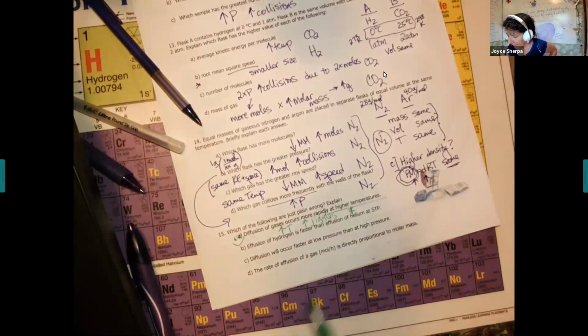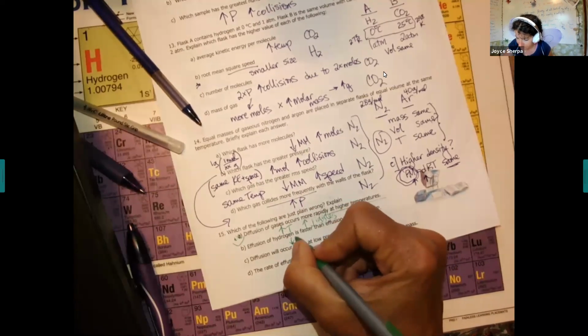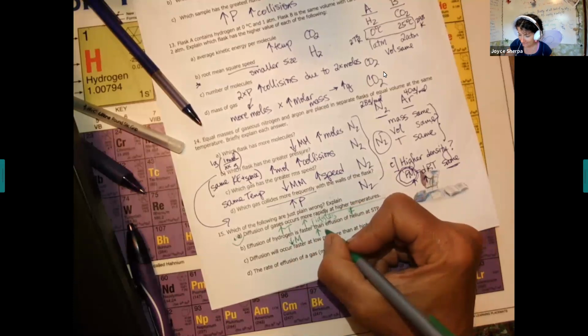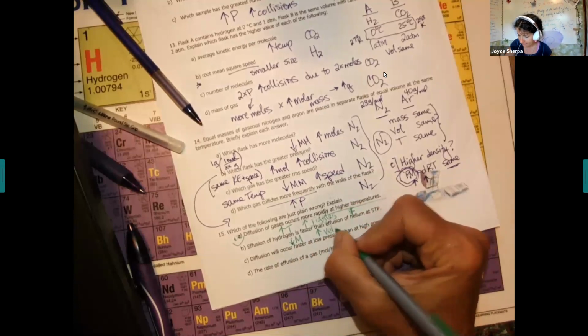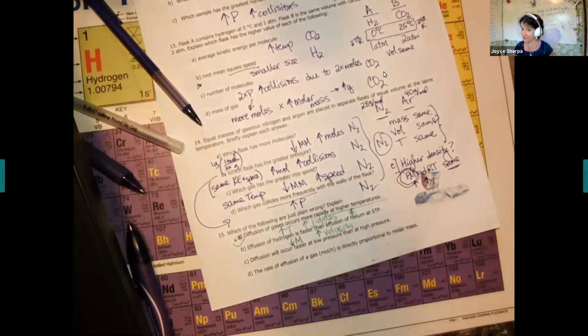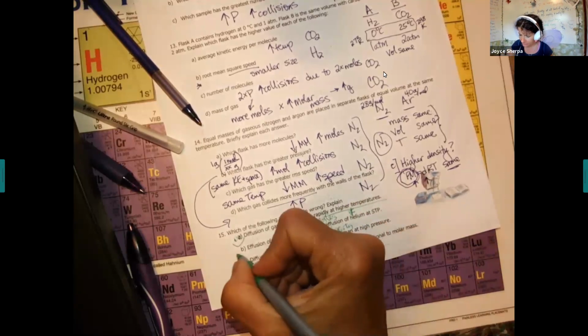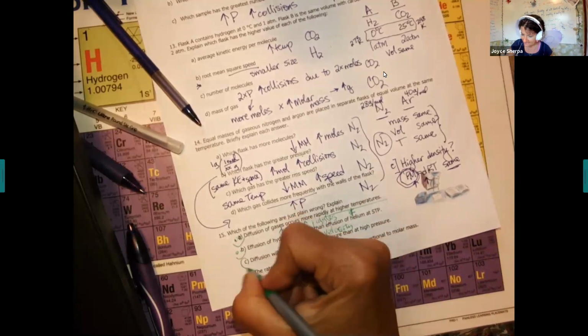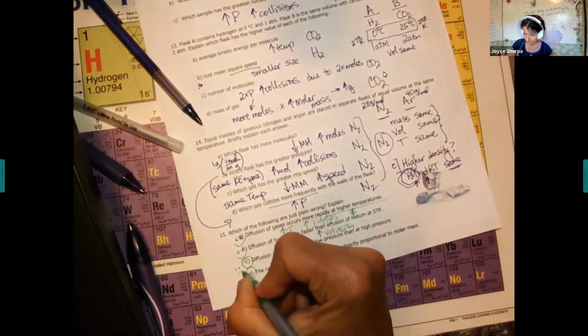On B, that goes with this. So as you decrease the molar mass, you increase the speed, the velocity, whatever term you want to use there. So hydrogen, even though it's a diatomic, it's still the smallest. So that one was okay. That one was correct. C and D are the ones that are wrong.